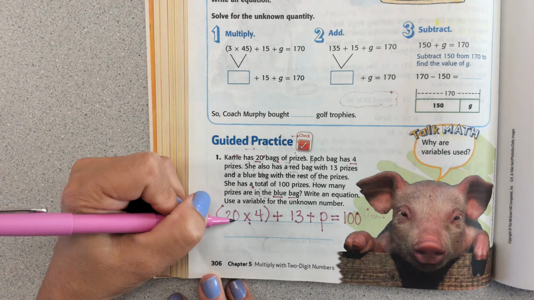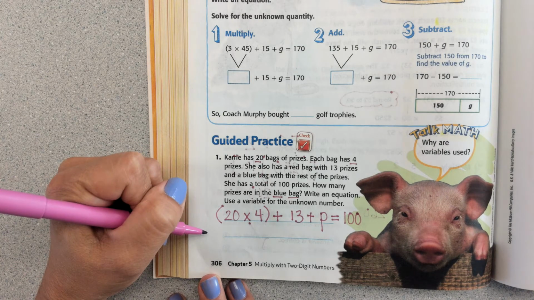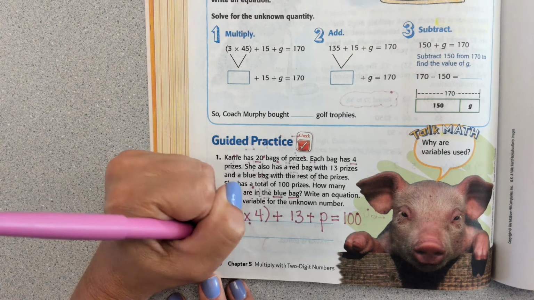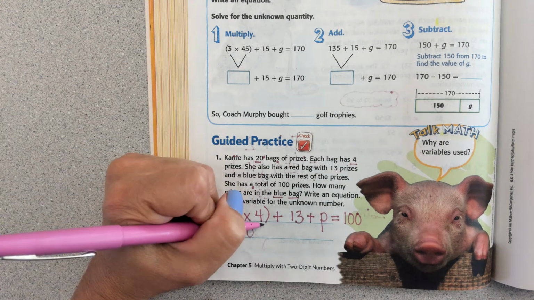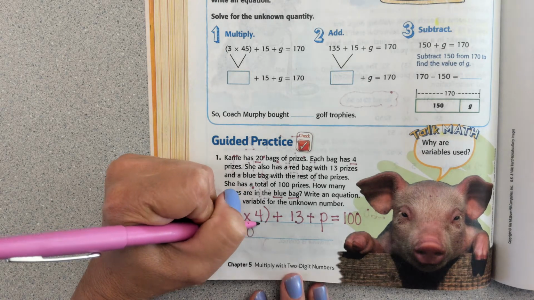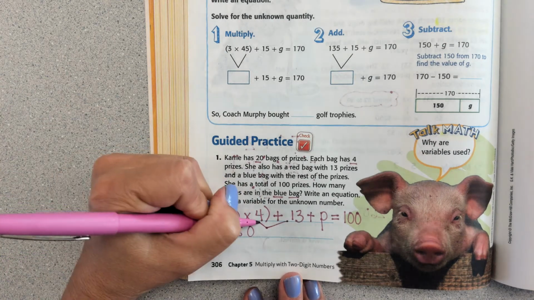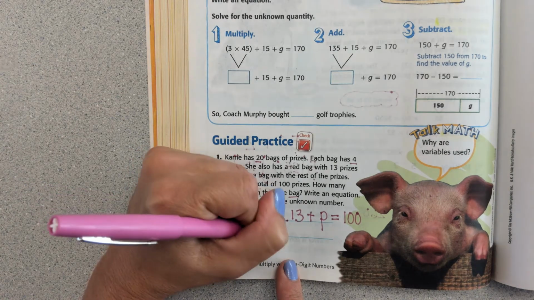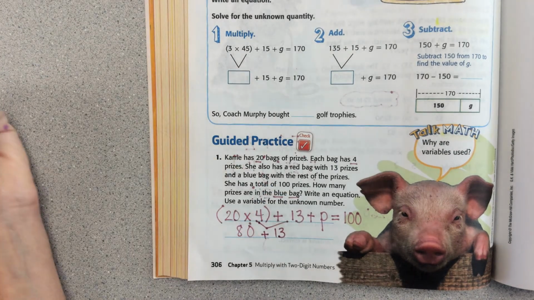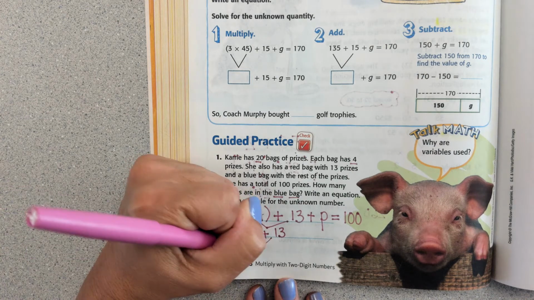Our first step is to multiply. So 20 times 4 equals 80. Then we're going to add 80 plus 13. 80 plus 13, that is 93.